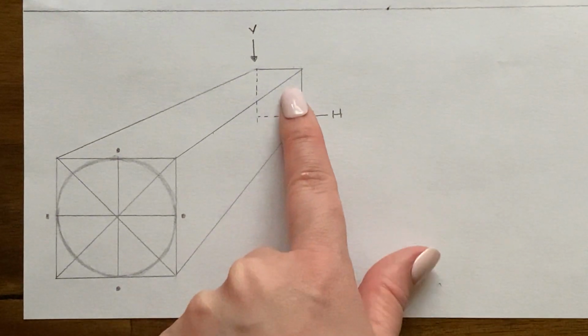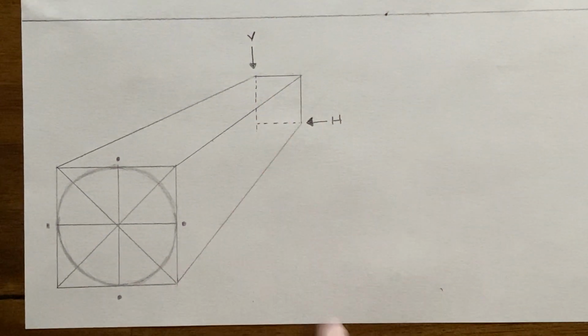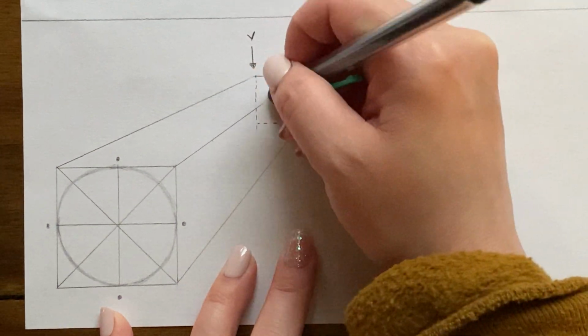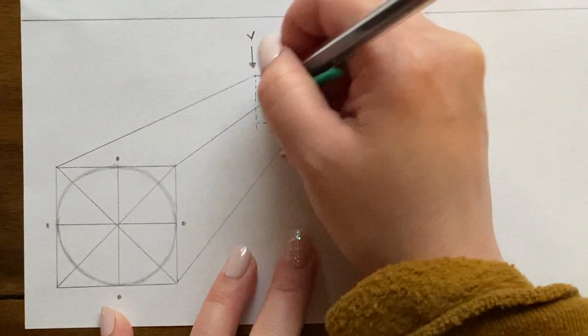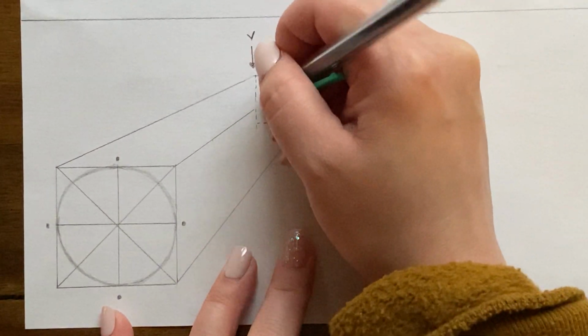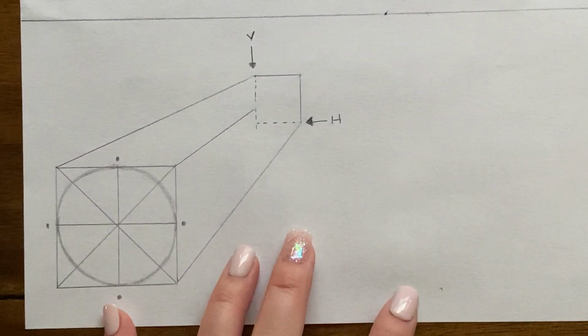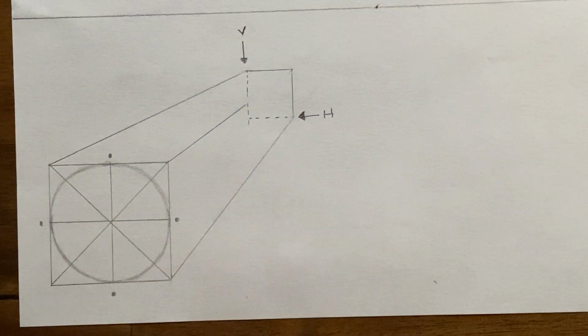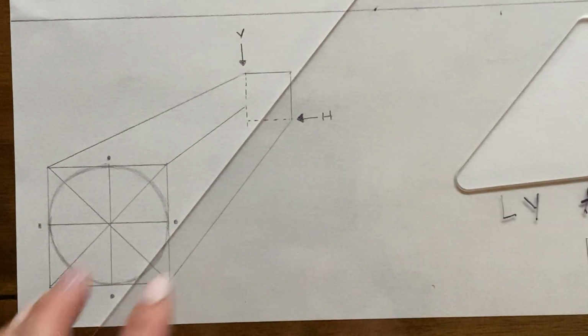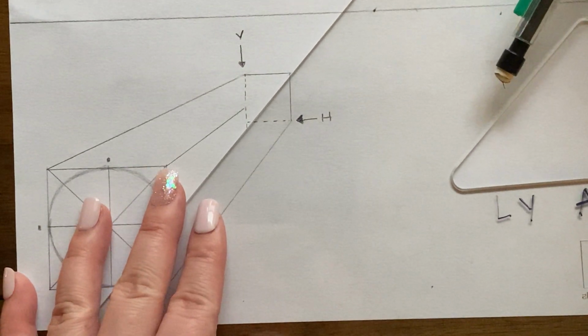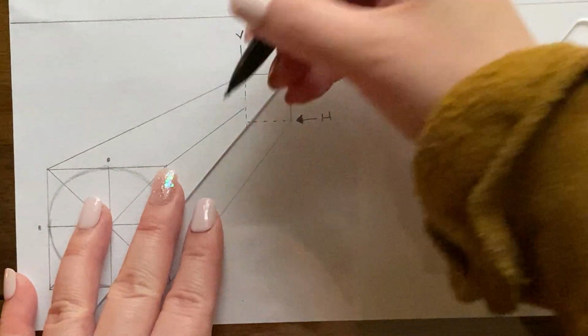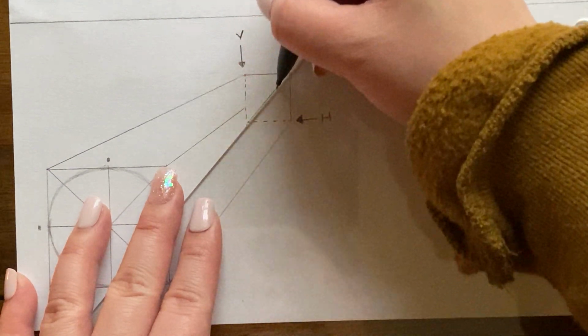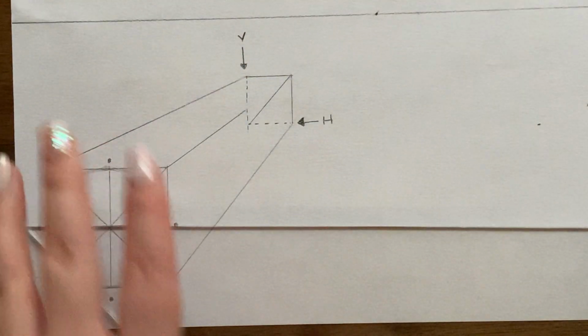What you can do is erase this line that's currently going through your shape, because that's a little distracting, a little confusing. So you can just erase that right now. And we're going to do the same exact thing that we did to the front. So we're going to connect the diagonals. It doesn't matter if it is a solid line or a dotted line.